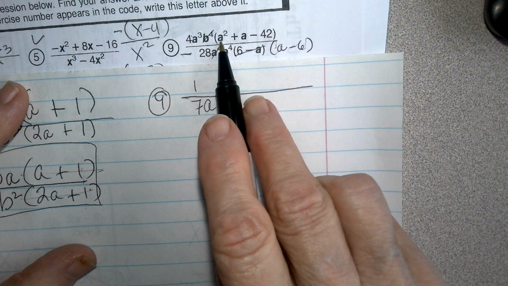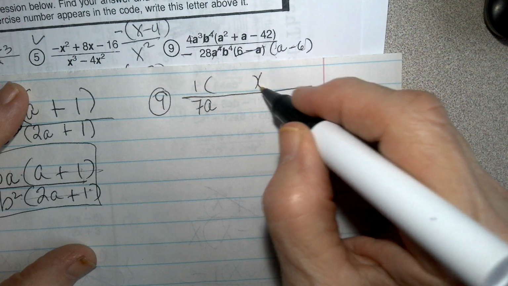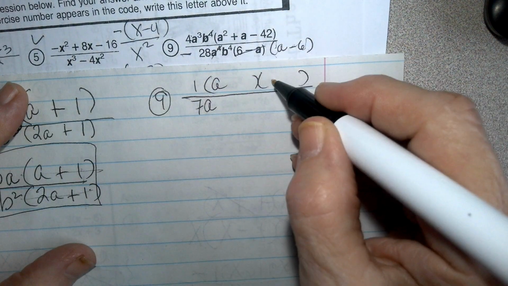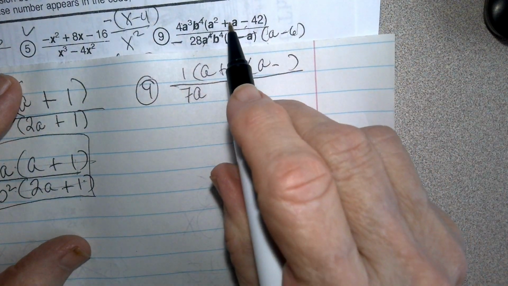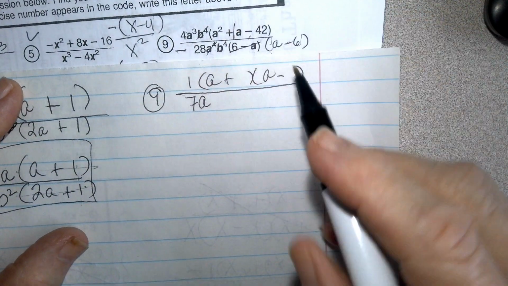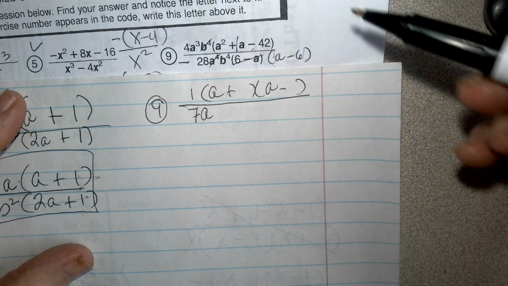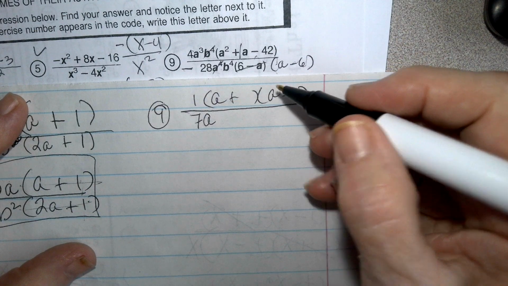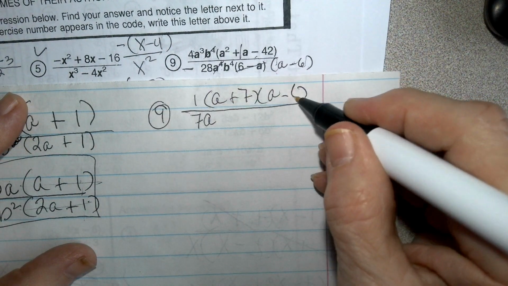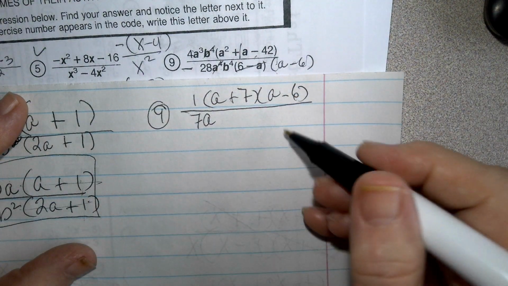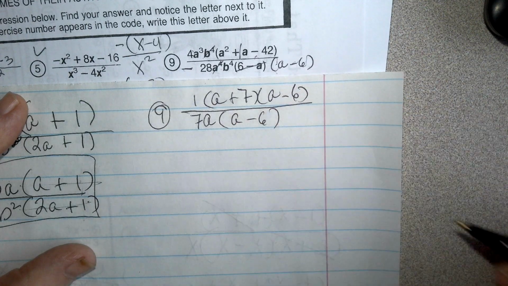And then, can we factor this top trinomial? Let's try. One has to be a positive, one has to be a negative, and we need more positives. We need a difference of 1. What are two factors of 42 with a difference of 1? 6 and 7. And we need more positives, so the 7 should go with the positive. And on the bottom, we had that a minus 6.